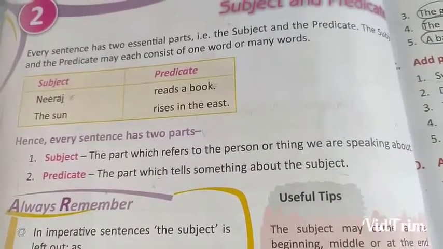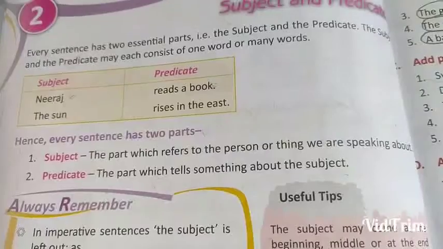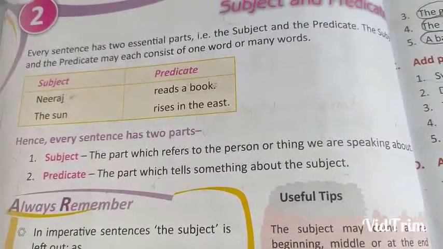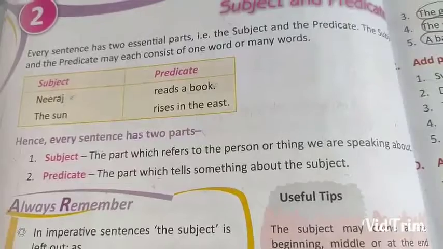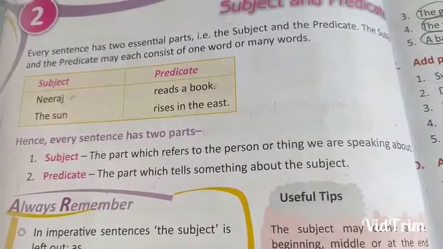So students, every sentence has two essential parts, that is subject and predicate. And the subject may consist of one word or many words, and in the same way predicate also may consist of one or many words.